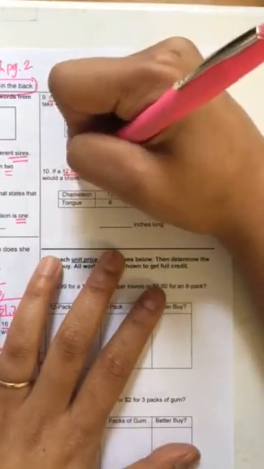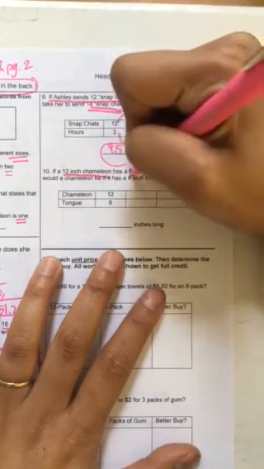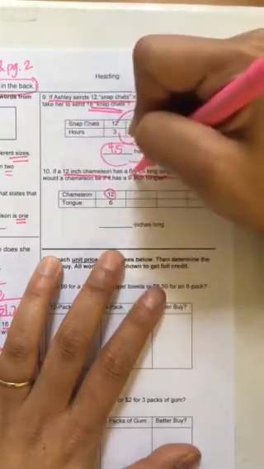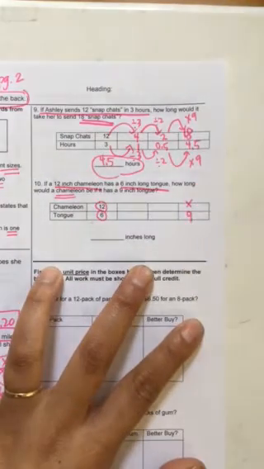if a 12-inch chameleon has a 6-inch long tongue, we have that here, 12-inch chameleon, 6-inch tongue. How long would the chameleon be if it had a 9-inch tongue? So I have it right here. Instead of doing ratio tables this time, I'm going to do something different. I'm trying to figure out how long this chameleon will be, so I'll put an x here instead.